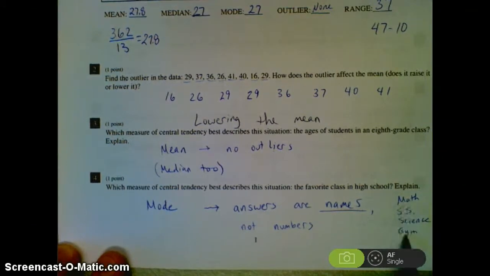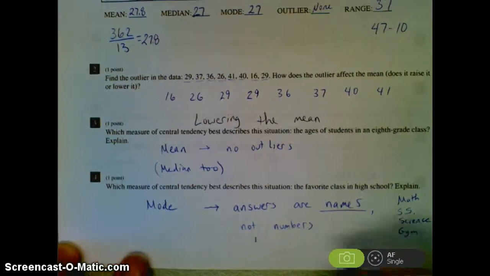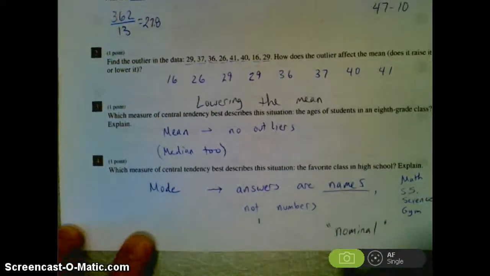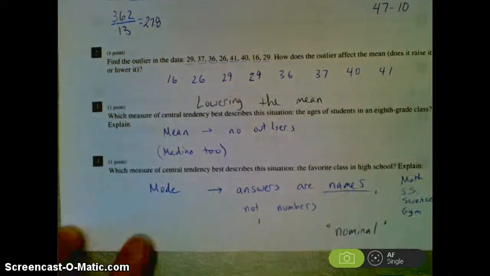Can you add them all up and divide by 4? Can you put them in order and find the median? No, they're names. This is called nominal. Nominal, when the data are names.